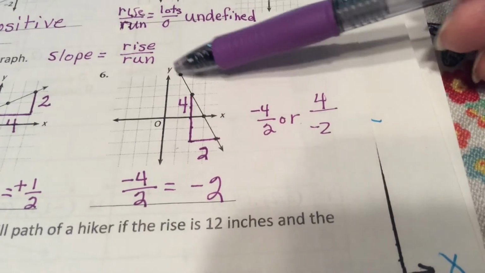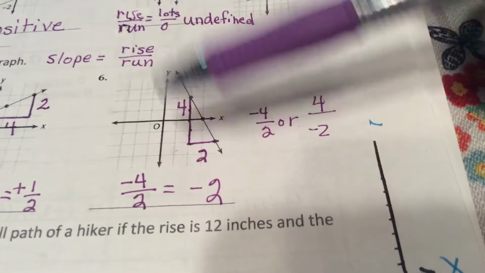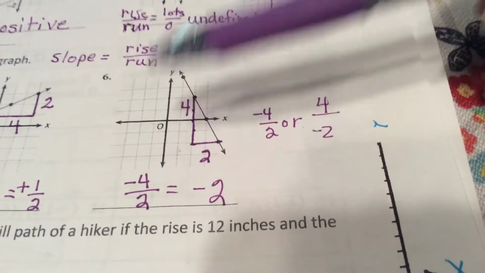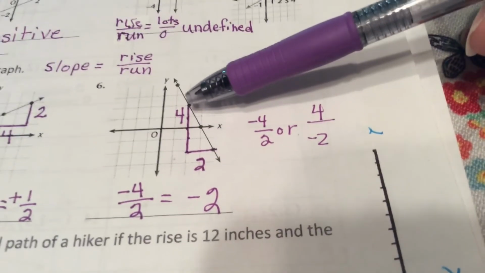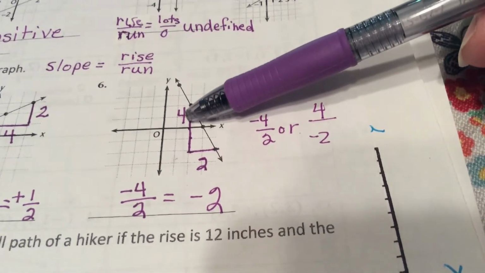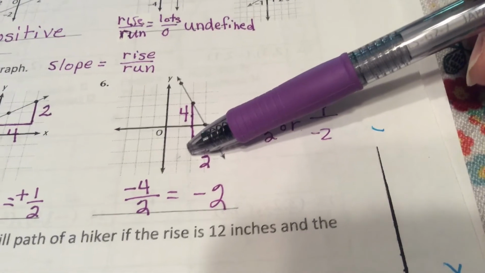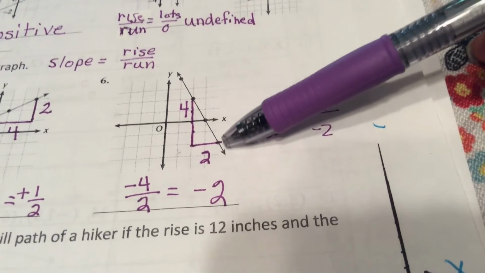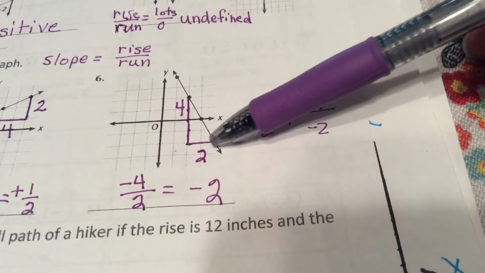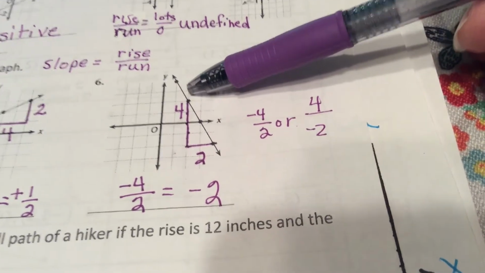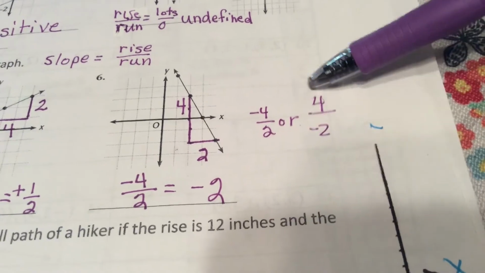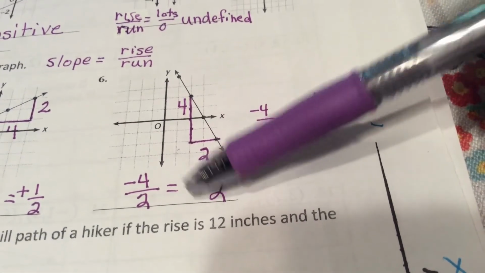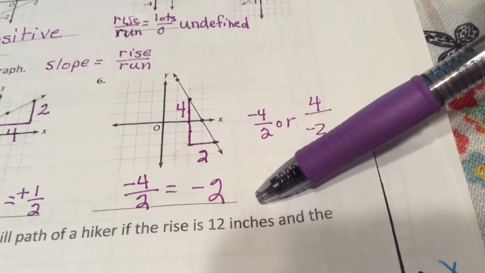Now this slope has a negative. Be sure you get that negative on that. Now there's 2 ways you can think of this. If I were going this way, I'm going down 4 or -4. If I'm going this way, I'm going +2. Or if I went from this point to this point, I'm going in a -2 direction and up a +4 direction. Either way that I write this, I would have a -2 for my slope.